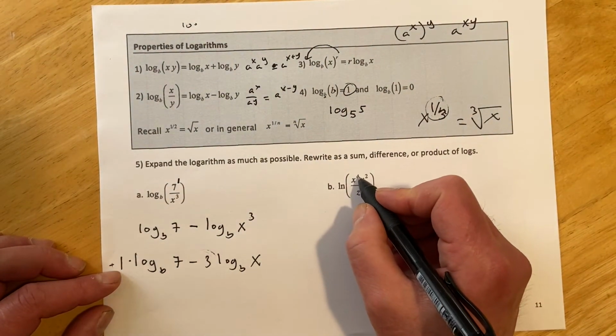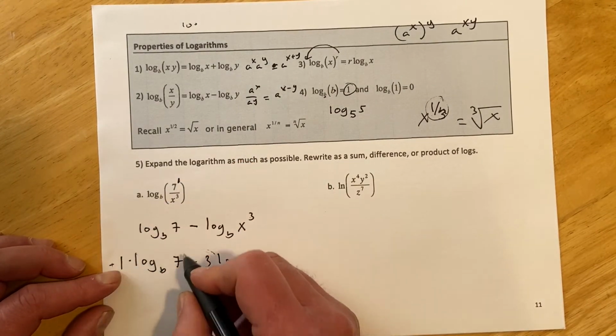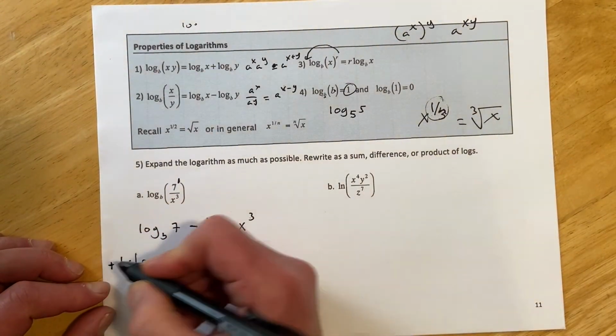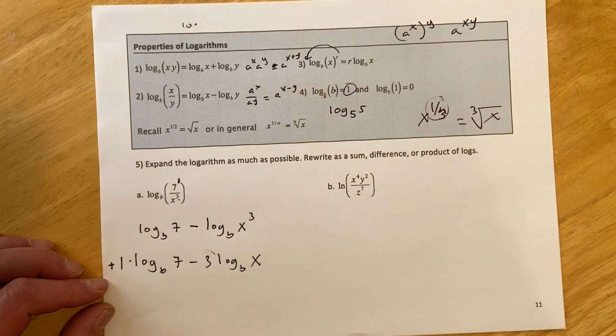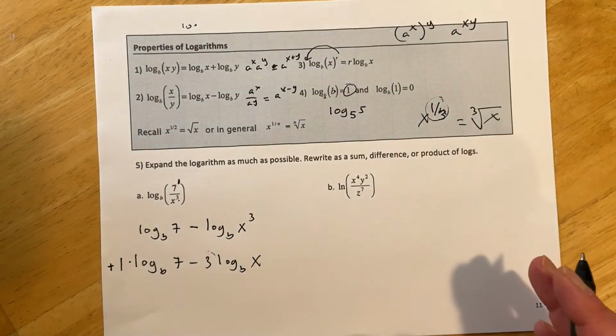So what that means is every time you have an exponent, it's going to be your coefficient. If it came from the numerator, it's going to be positive. If it came from the denominator, it'll be negative. And once you kind of figure that out, these are all super easy.